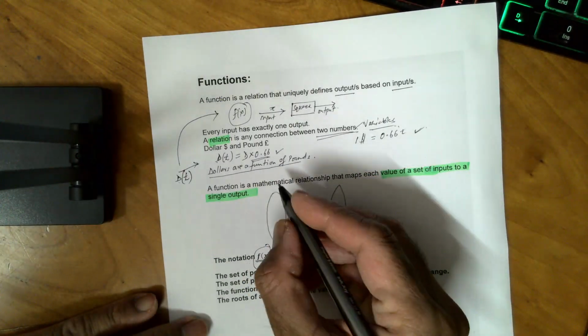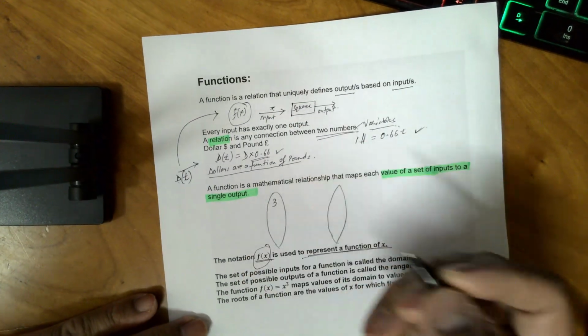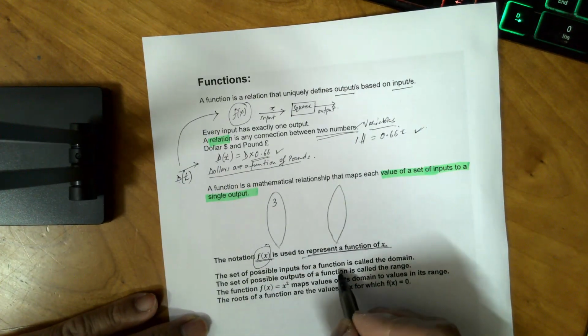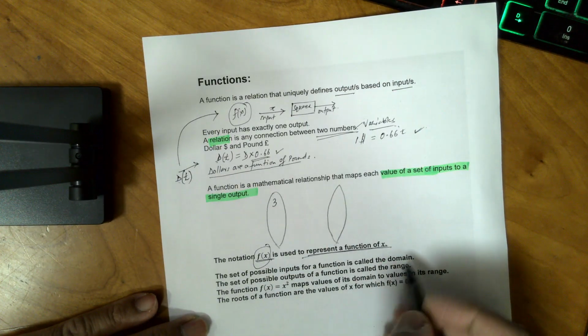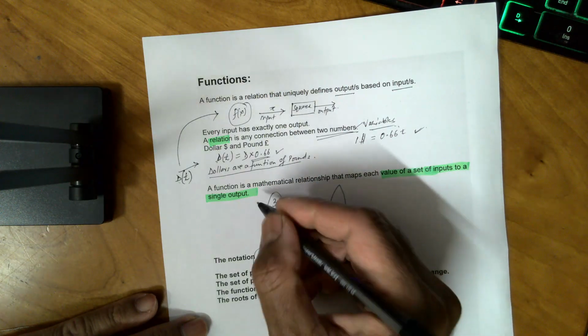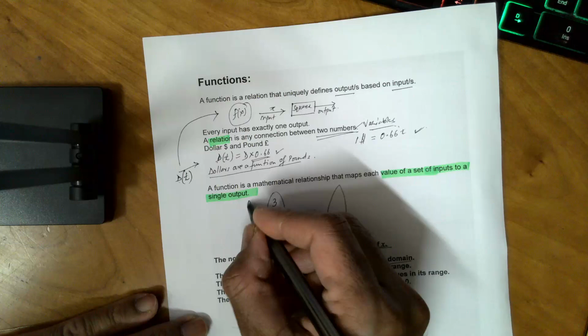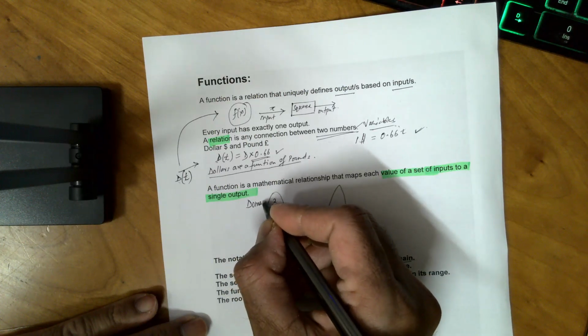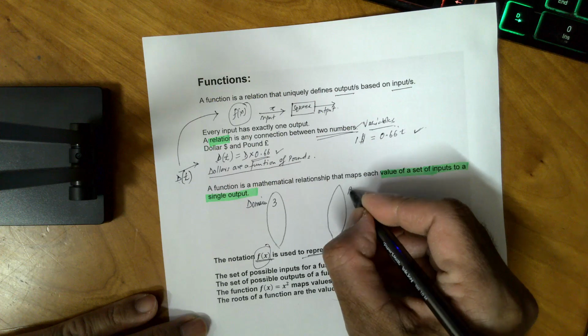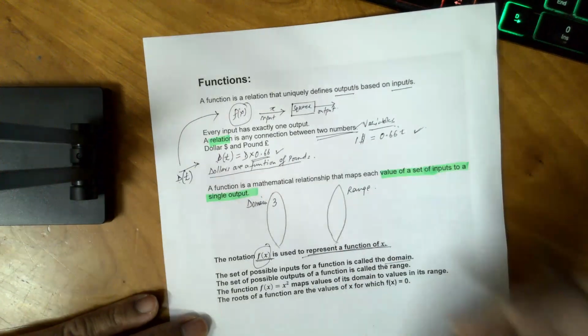Let's say you have here 3. This is where we say the set of possible inputs for the function is called the domain. So the input values are called the domain, and the outputs you get are called the range. Okay, clear?